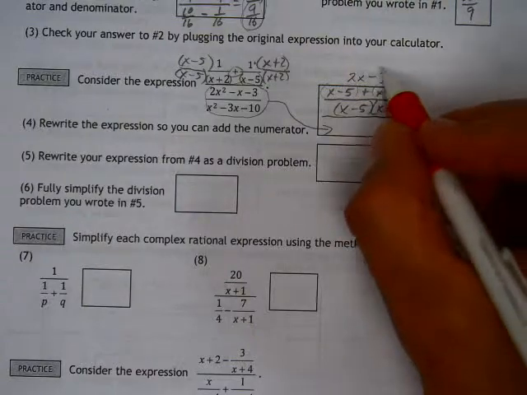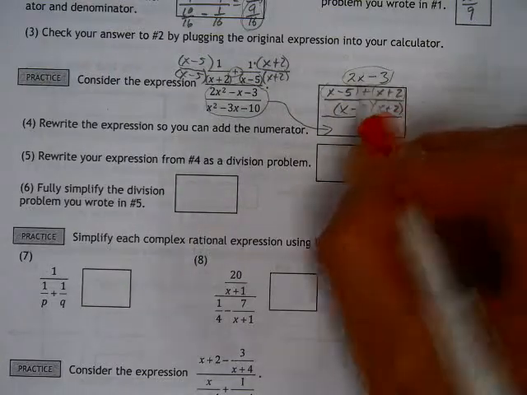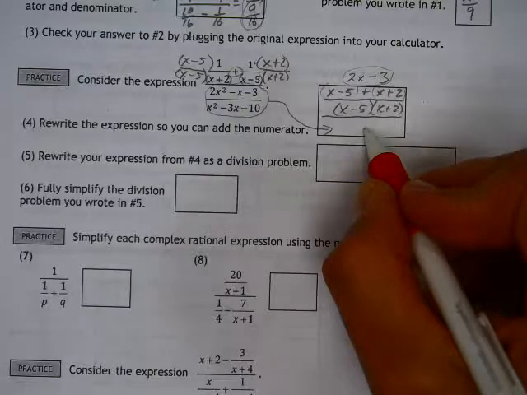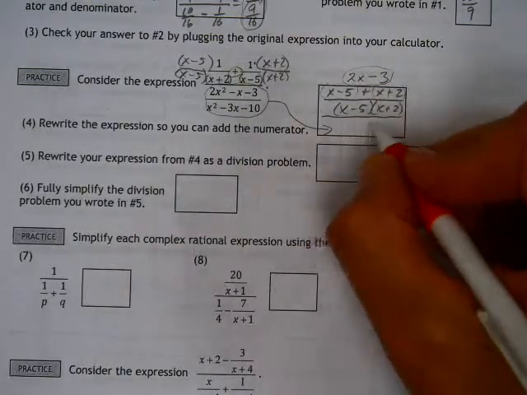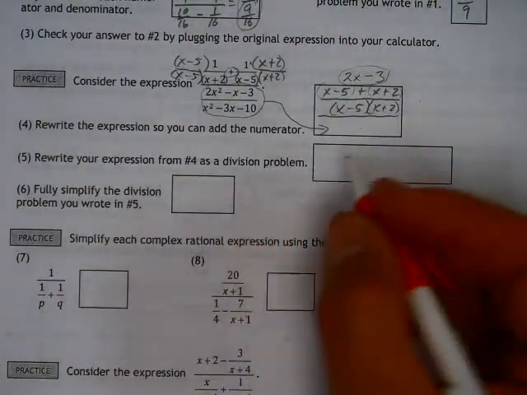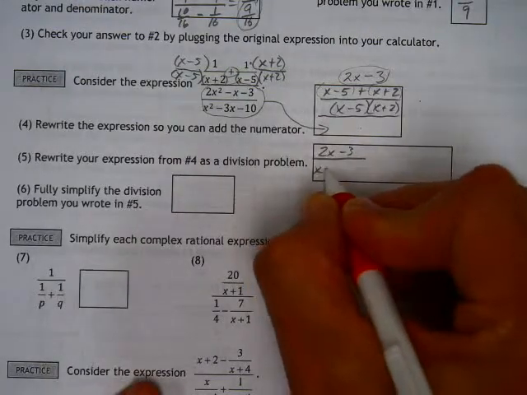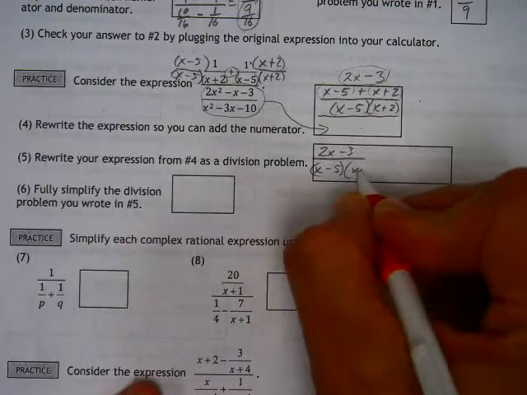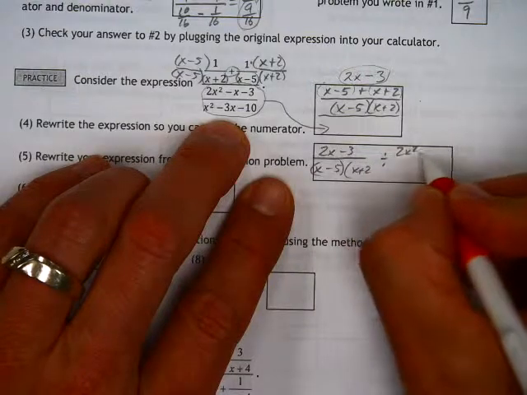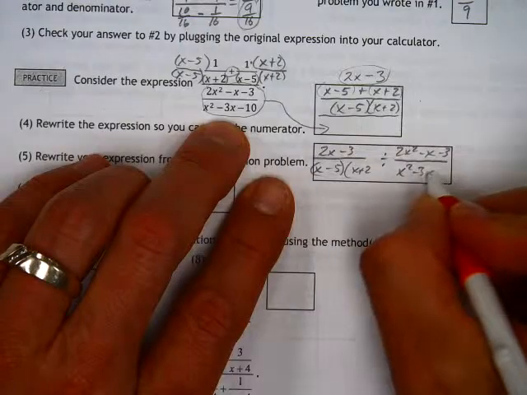So, a quick recap. This is my numerator of my numerator. This is the denominator of my numerator. And this entire thing is the denominator down here. Okay? So, what we're going to do, we're rewriting the expression from number 4 as a division problem. That's saying now that I've got a 2x minus 3 over x minus 5 times x plus 2 divided by the 2x squared minus x minus 3 over the x squared minus 3x minus 10.